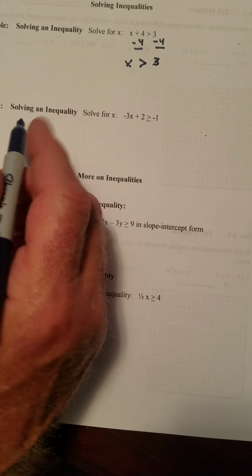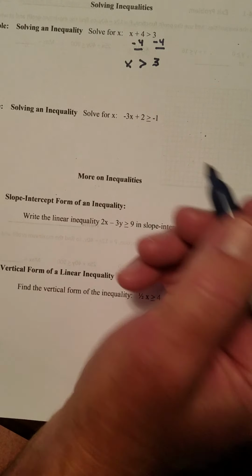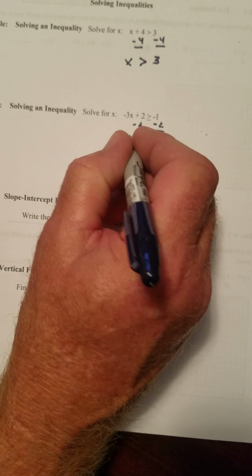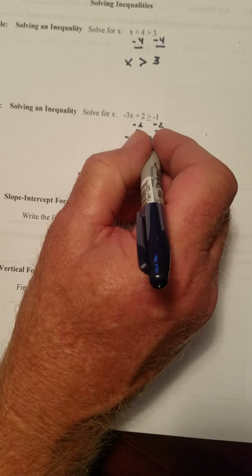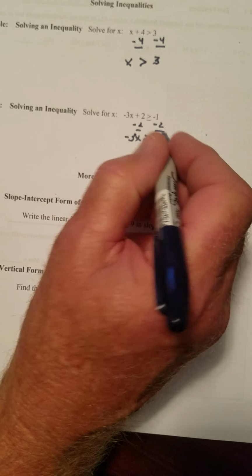Let's look at this example. Here we got negative 3x plus 2 is greater than or equal to negative 1. So we're going to subtract 2 from both sides. That gives you negative 3x greater than or equal to negative 1 minus 2, that's negative 3.